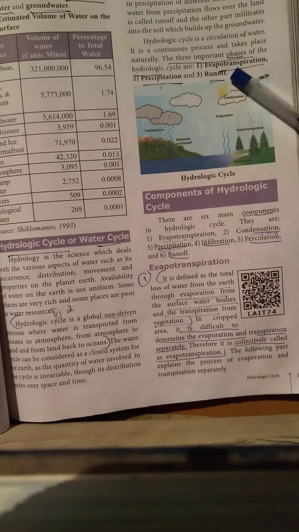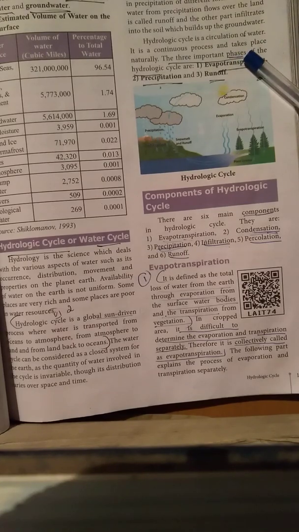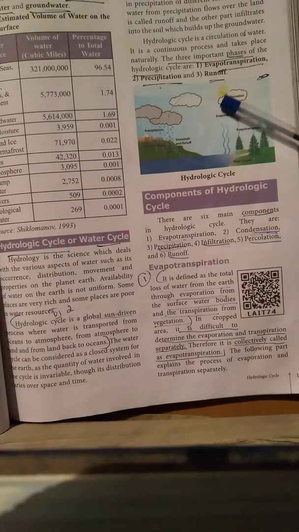What is the meaning of phases? Phases means stage. Evapotranspiration means evaporation and transpiration. Evaporation and transpiration together are called evapotranspiration.